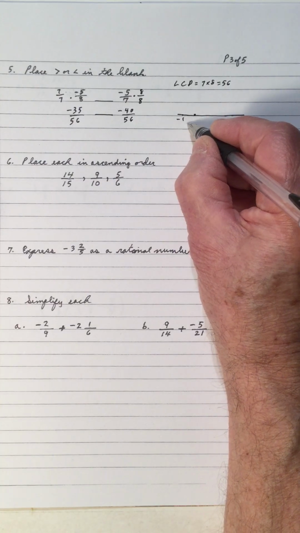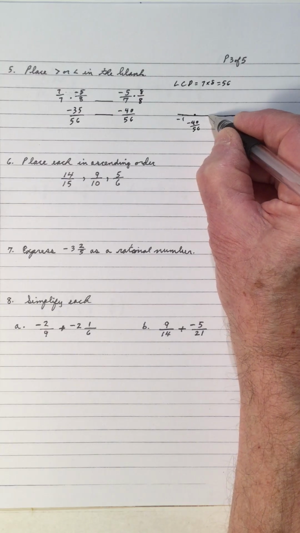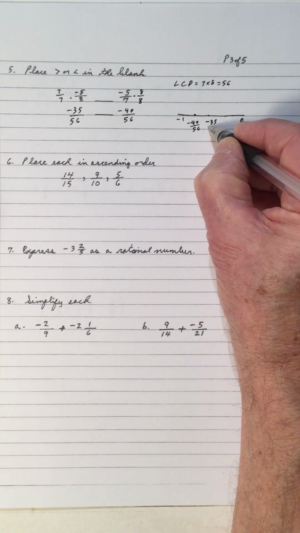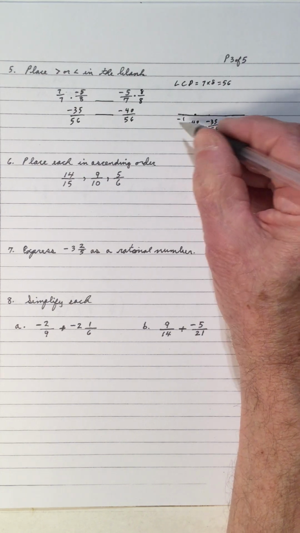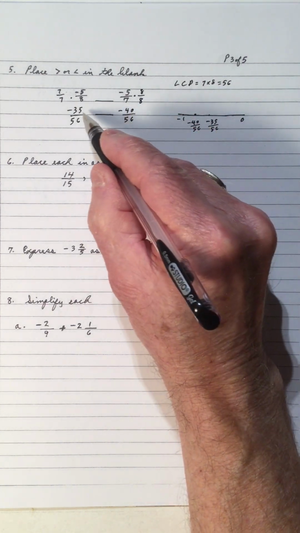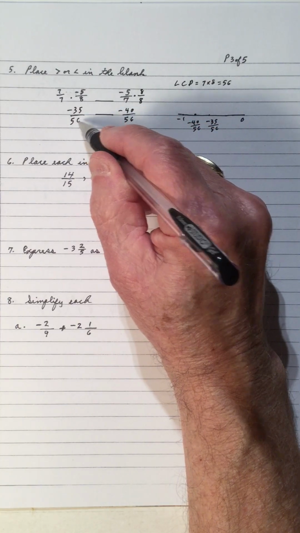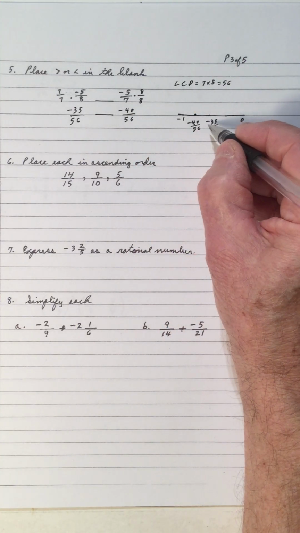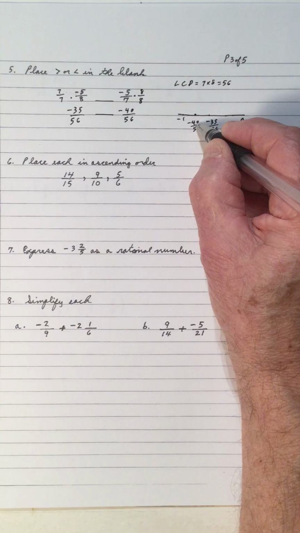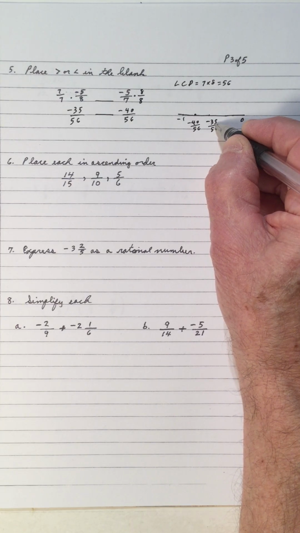So this is negative 40 over 56, and this is negative 35 over 56, because negative 40 is further to the left. That means negative 40 over 56 is on the left, so it is less than. The other is on the right, and any number to the right of another is greater than.